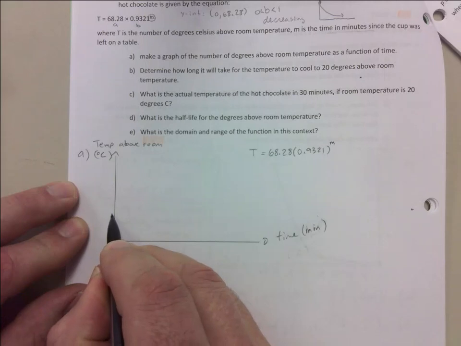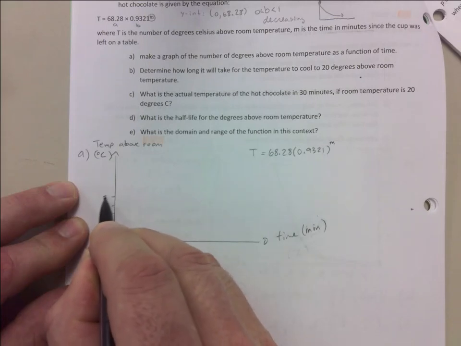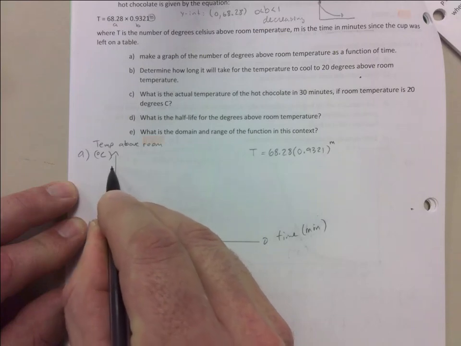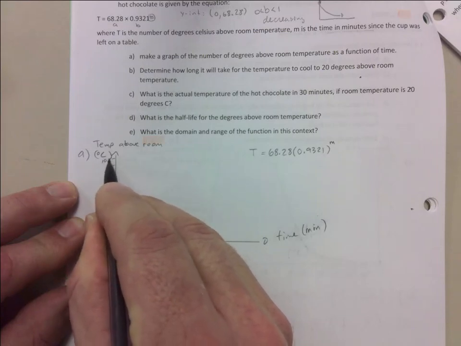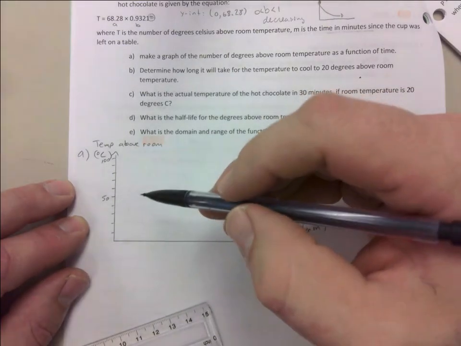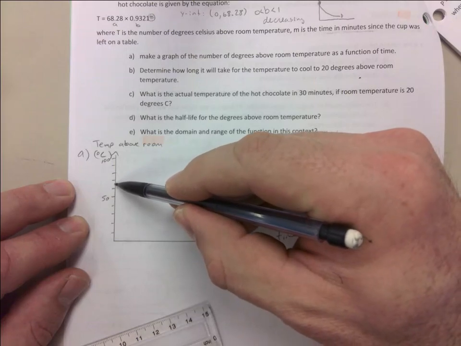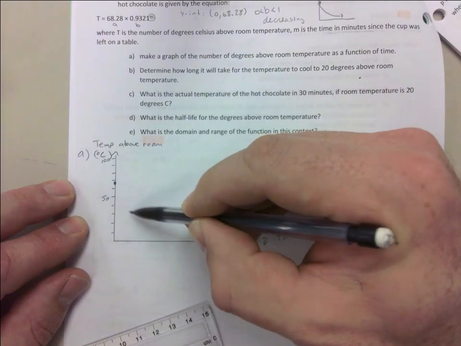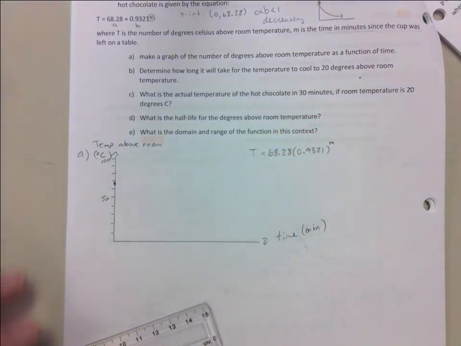1, 2, 3, 4, 5. That's 50. 6, 7, 8, 9, 10. So this is 100. Why not? I went all the way up to 100. 68 would be right about there, so I'm going to make a dot along the y-axis, and I know it's doing this. And that's where the problem lies.